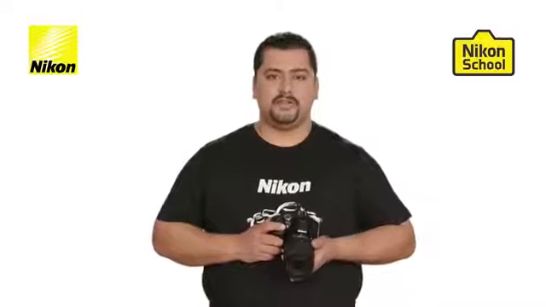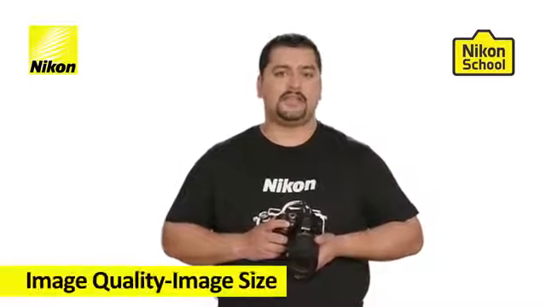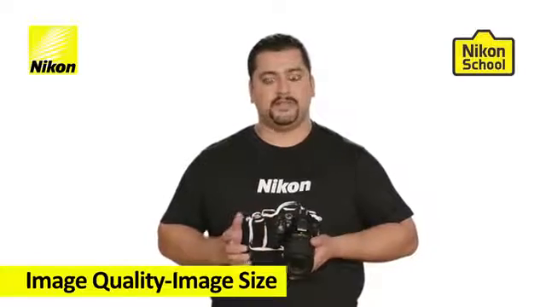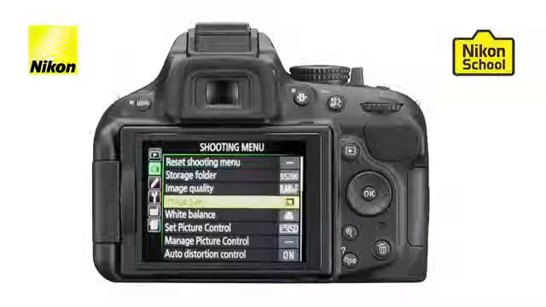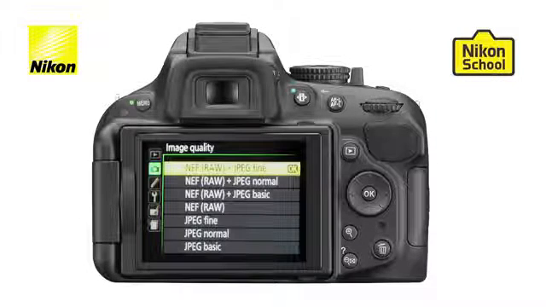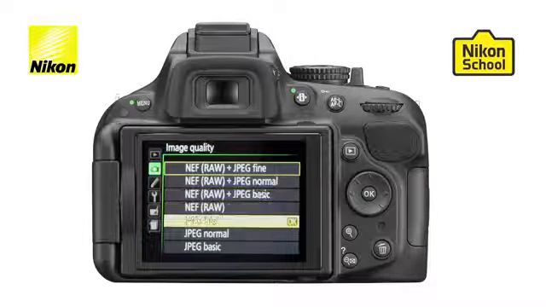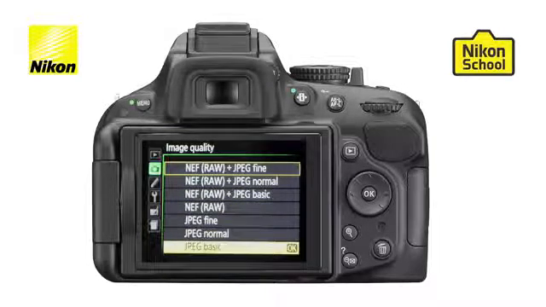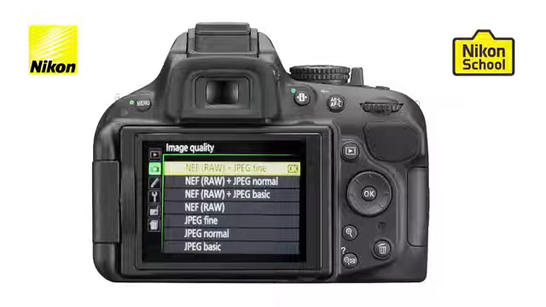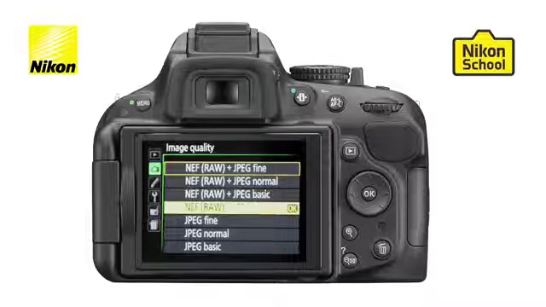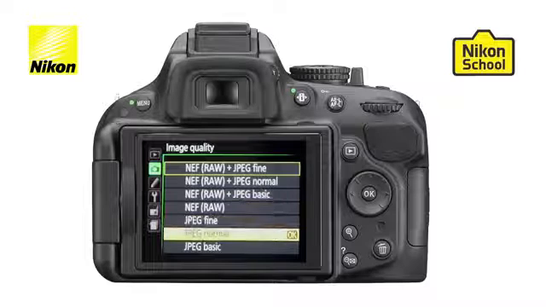We talked about some important buttons and controls on the camera. Now let's move ahead towards menu functions. The first function that we would discuss is image quality and image size. To access this menu, press the menu option and go to shooting menu. Select image quality and here you can select out of NEF RAW and JPEG options. You also have options for shooting an NEF RAW file with a JPEG file depending on the quality of the JPEG like fine, normal and basic.